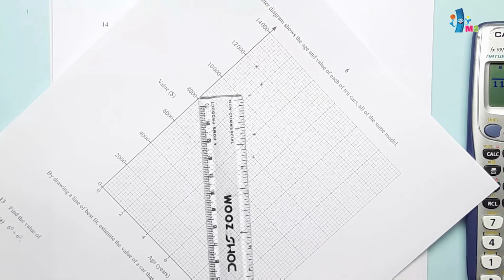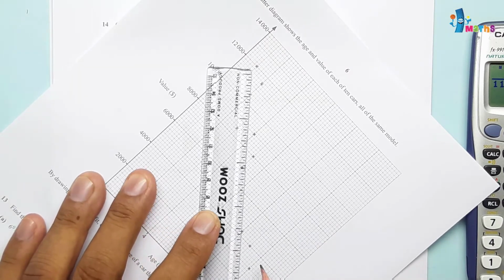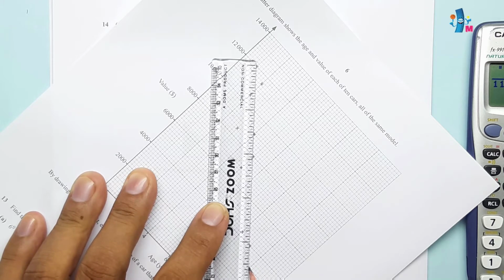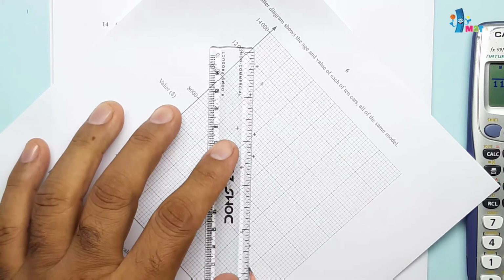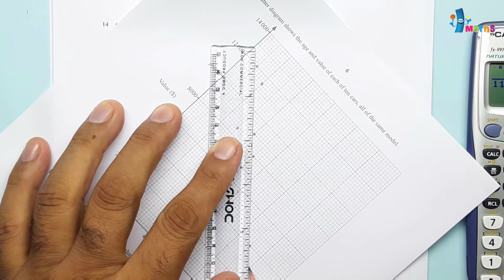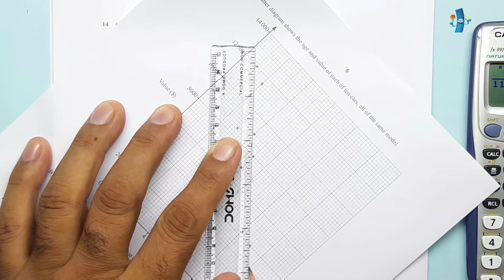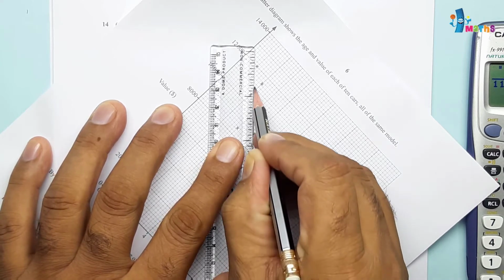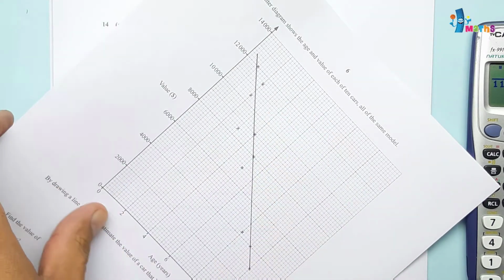We will be drawing a line of best fit like this one. We can draw the line of best fit over here. So this can be this one.